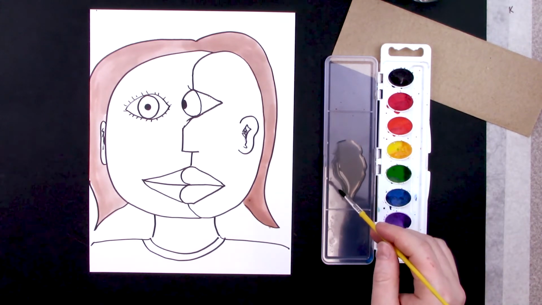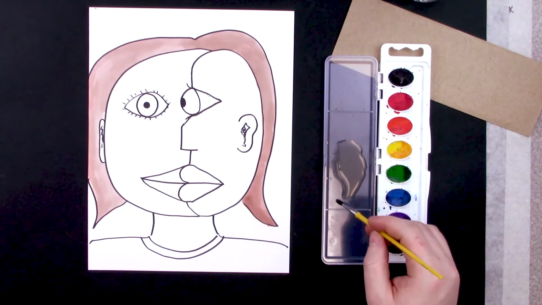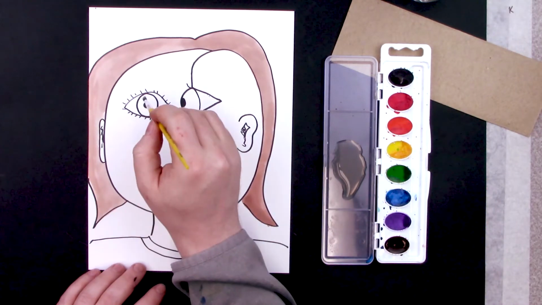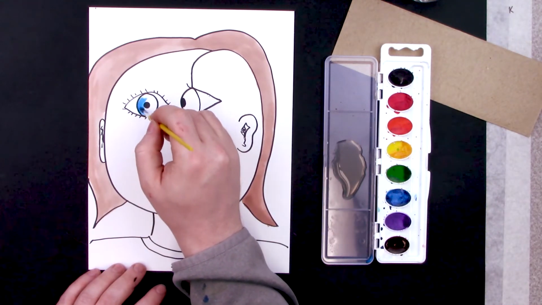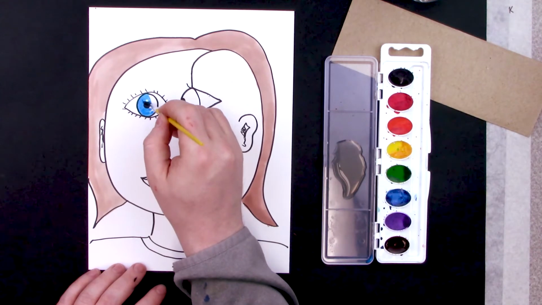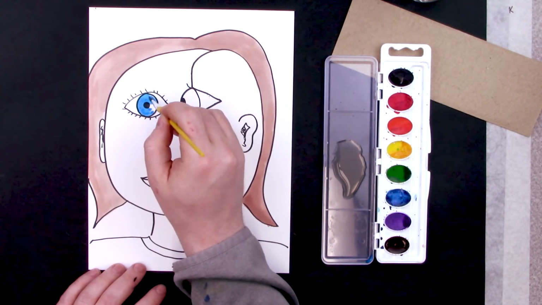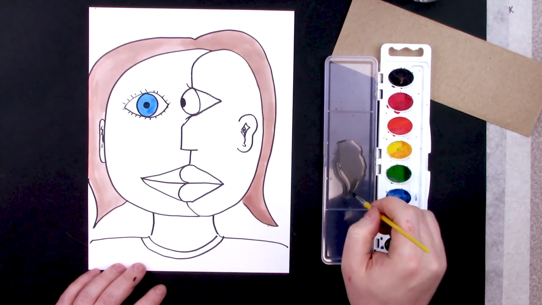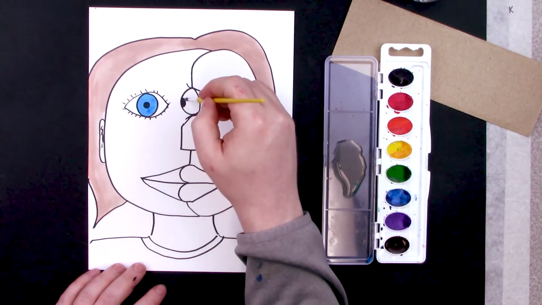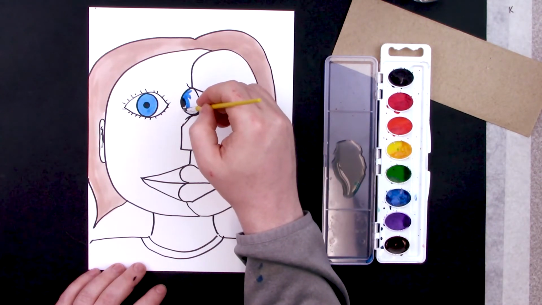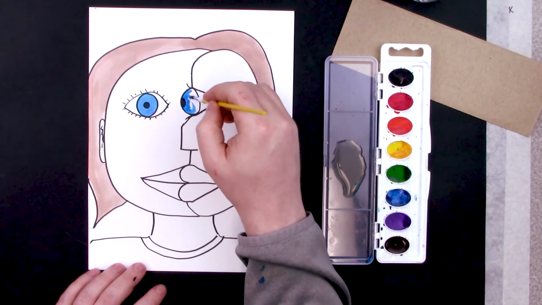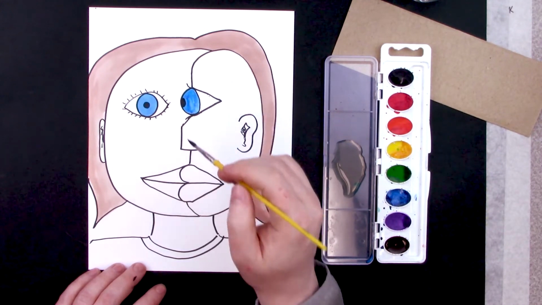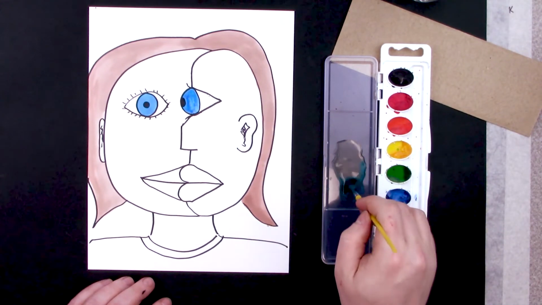Maybe I want to paint the eyes a nice blue. So I'll come get some blue and paint those eyes blue. Totally up to you. You can paint those eyes whatever color you want. Some people have blue eyes. Some people have brown eyes. Some people's eyes are green. Some people's eyes are kind of grayish. You can decide what color to make the eyes. I mean, if you wanted them to be purple, you could totally do that. That'd be fine. I am gonna go with more realistic colors though.